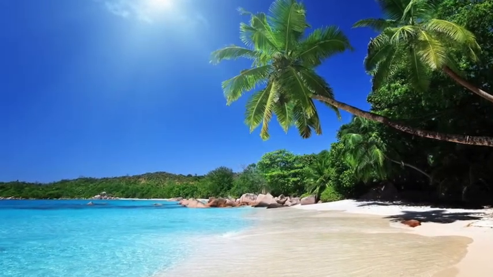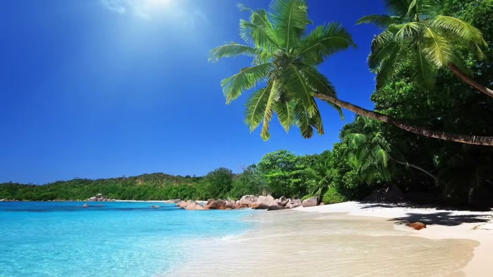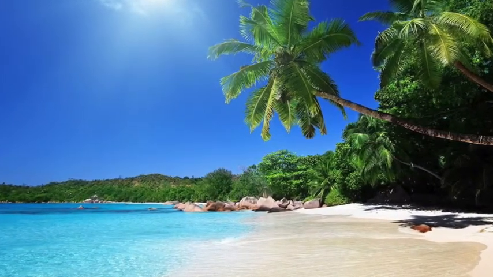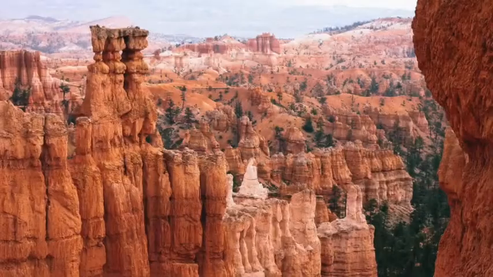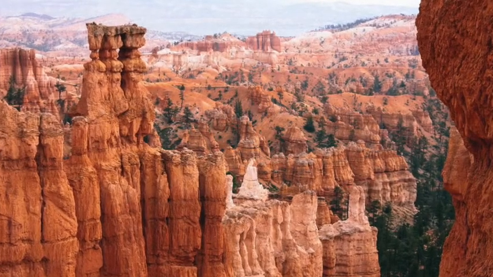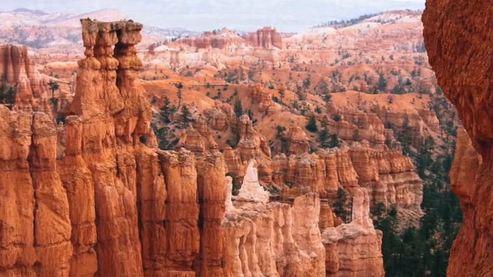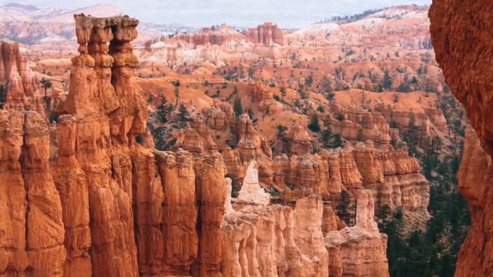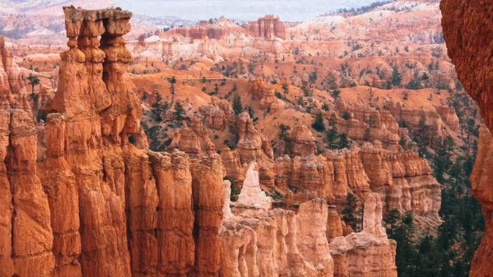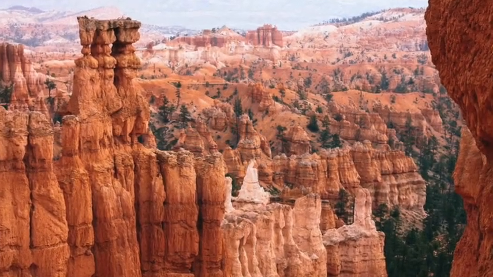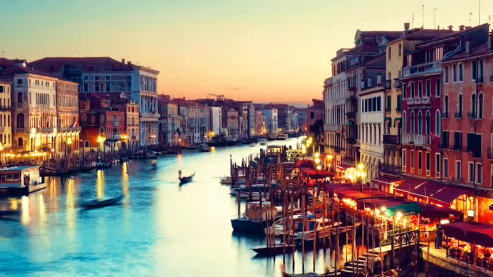Focus your energy on your root chakra at the base of your spine. Now focus your energy on your sacral chakra. This chakra is the center of creativity and sexual energy.